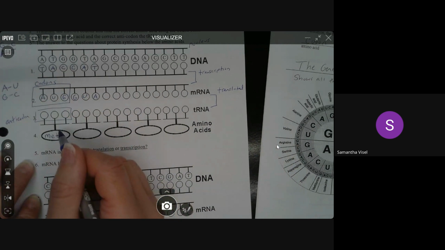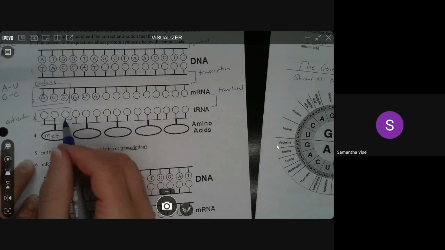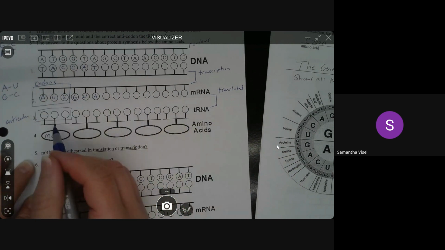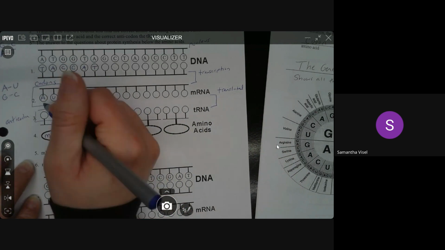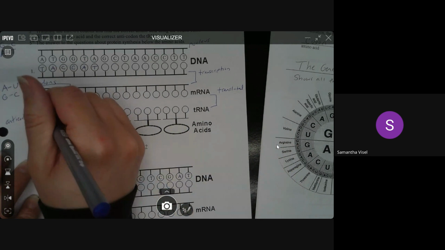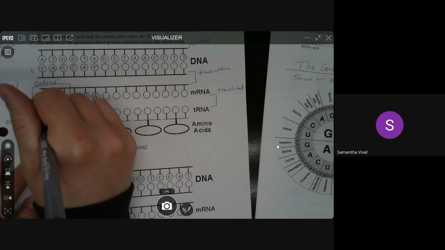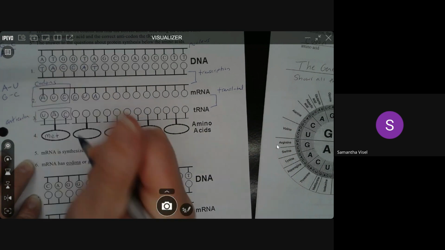So this tRNA is just traveling up along the mRNA strand, looking for a place to drop methionine based on the complementary codon. That complementary codon is just going to be the opposite of the codon. So A pairs with U, U would pair with A, and G would pair with C.